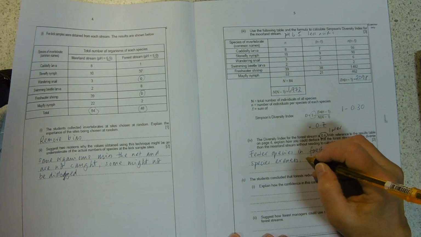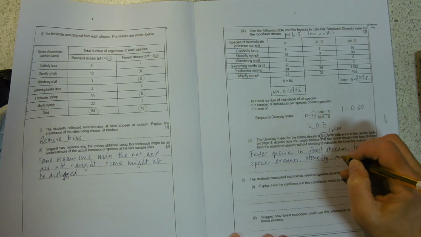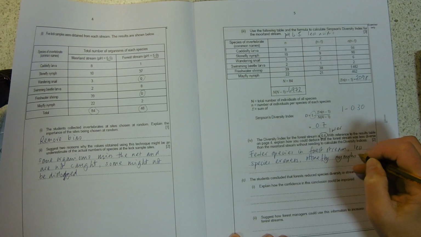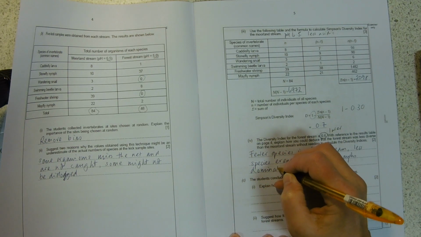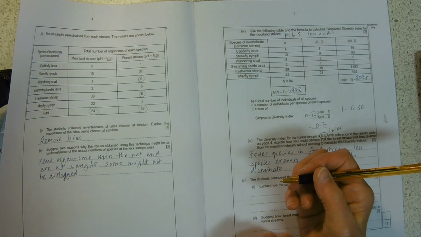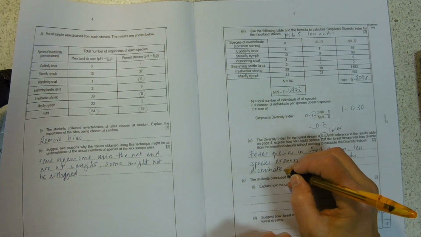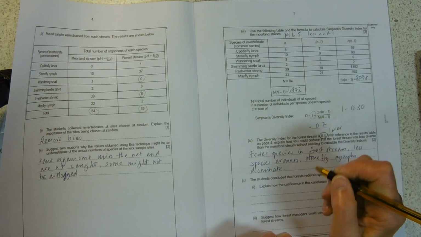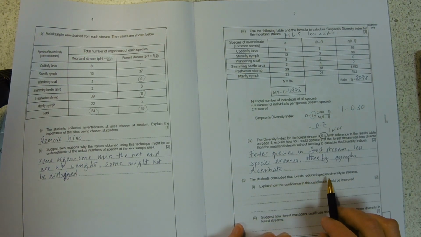So what have we got most of? Stonefly nymphs. Stonefly nymphs dominate. You think 37 out of the 48 organisms that you've found are stonefly nymphs. It's pretty much, oh, there's another one. Oh, there's another one. So, the student concluded that forests reduce species diversity in streams. You would think so, wouldn't you?